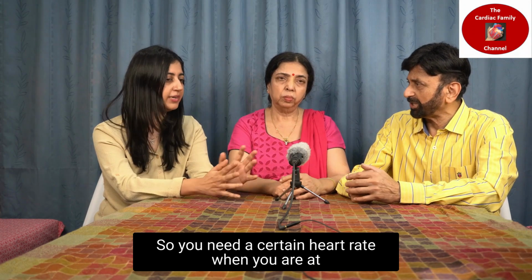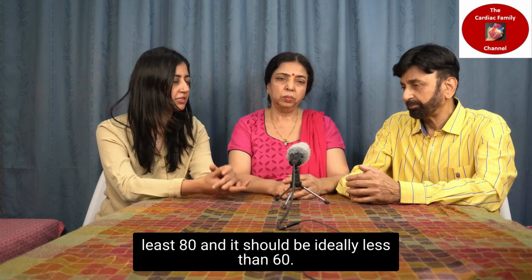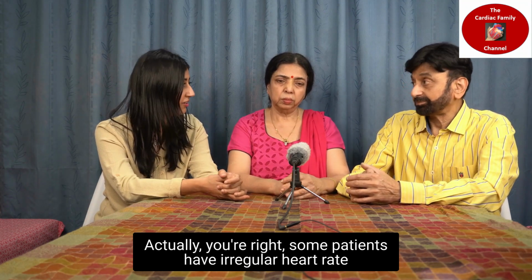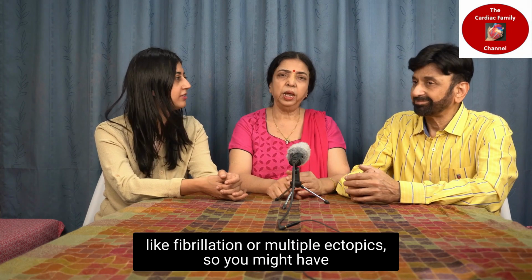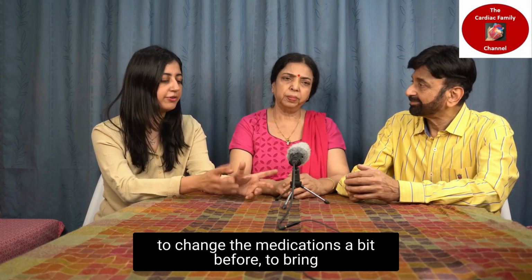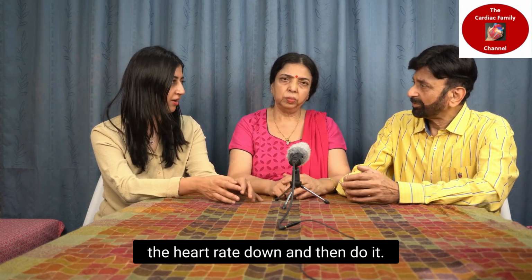The heart rate should be less than 60, at least less than 80, and ideally less than 60. You're right, some patients have irregular heart rates, like atrial fibrillation or multiple ectopics. Then you may not be able to do the CT coronary angio. You might have to change the medications a bit to bring the heart rate down and then do it.